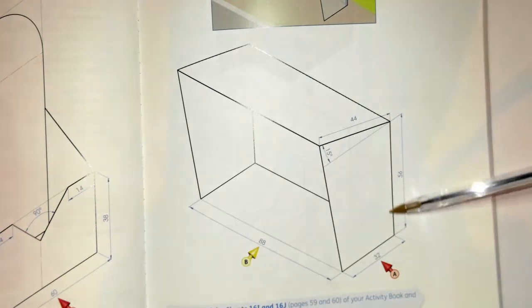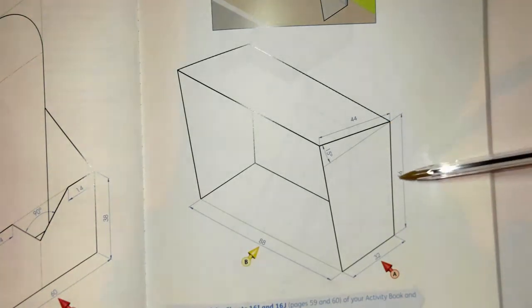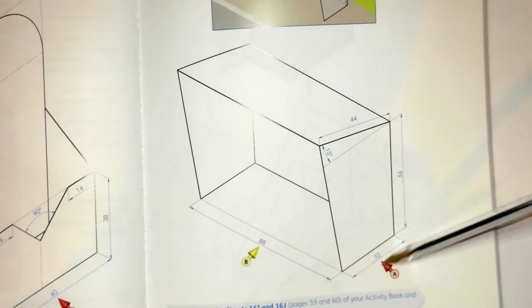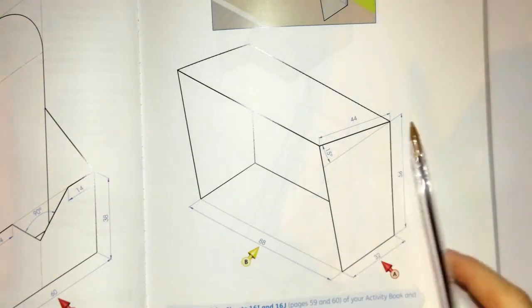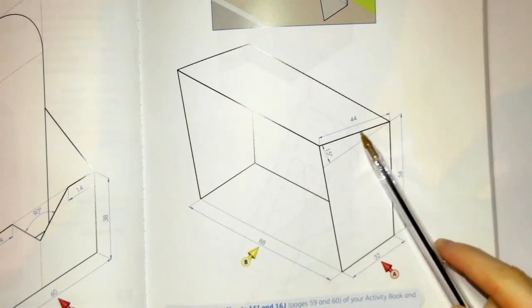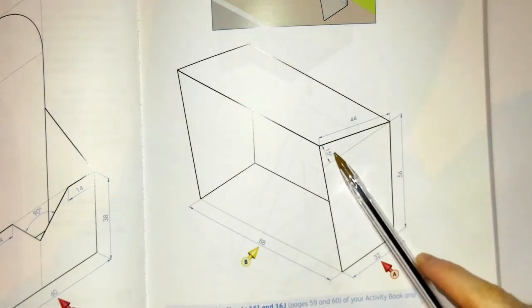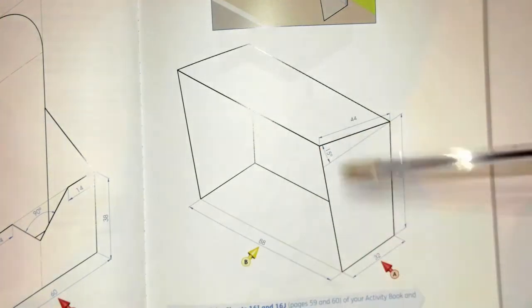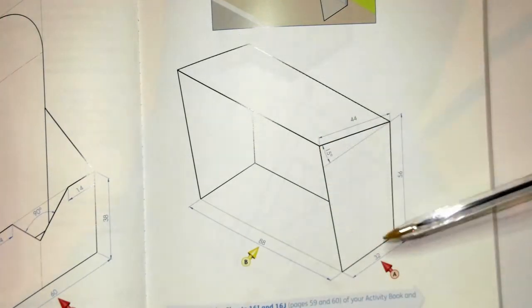It does tell us this back edge here is 56 high, and it also tells us this bottom edge here is 32 long. It does not tell us the exact distance out to this point. It does tell us that the line, which is inclined at an angle of 15 degrees and is 44 millimeters long, and we're going to have to use that to work out the overall height of the object.